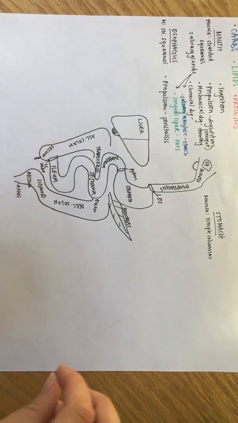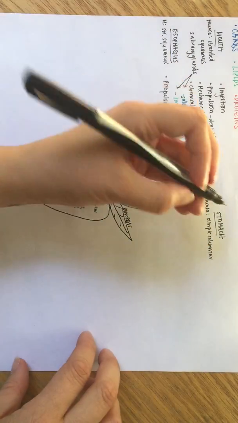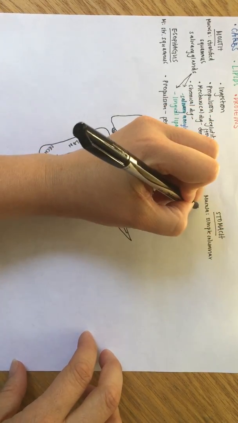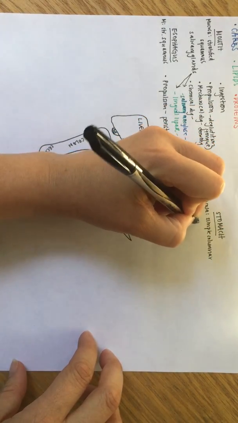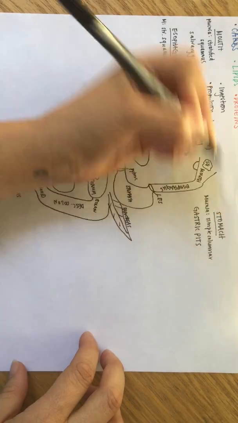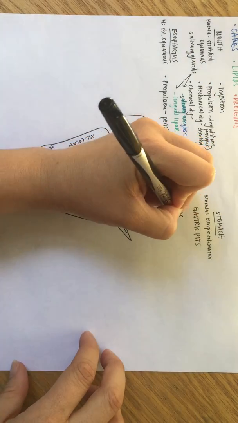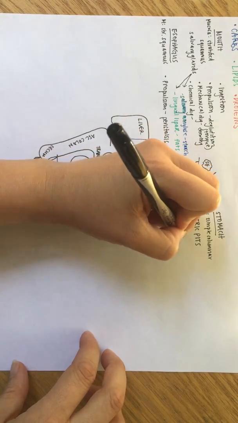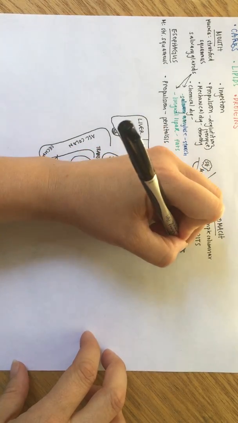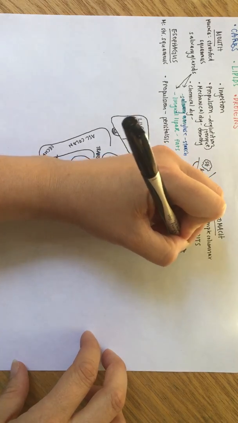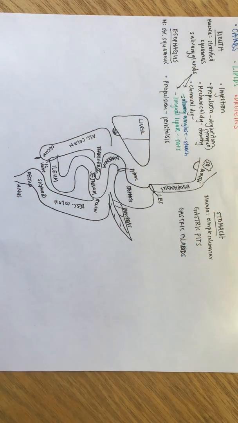And that simple columnar epithelium is going to be arranged in a specific way so that it's going to be organized into what are called gastric pits and gastric glands. Gastric pits and gastric glands. Now, all of the gastric pits and the gastric glands are made up of simple columnar epithelium, but we have specific cells of that simple columnar epithelium that we find in our stomach.